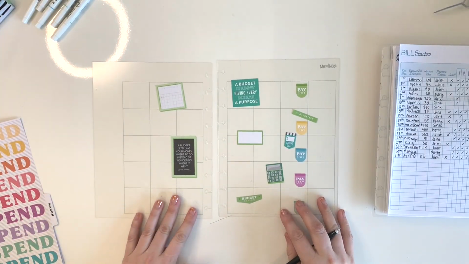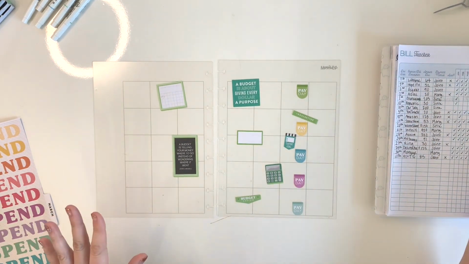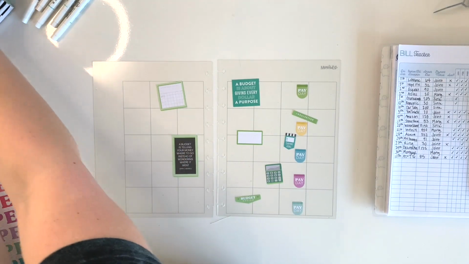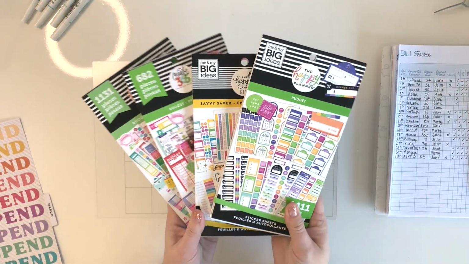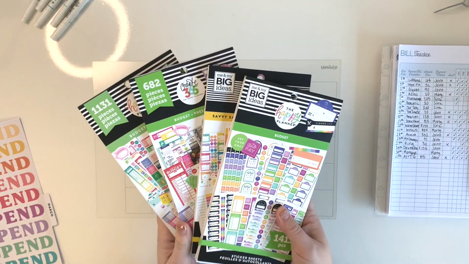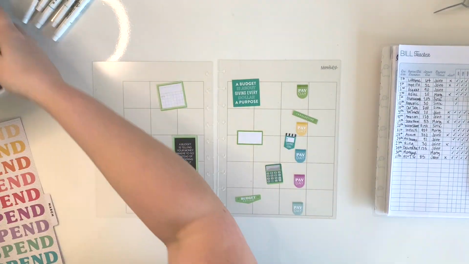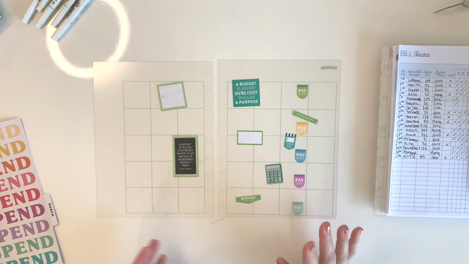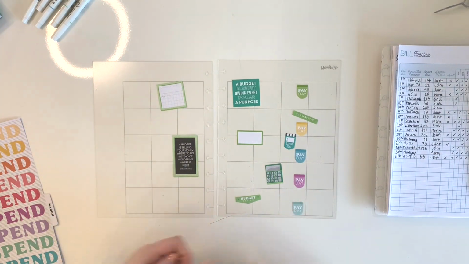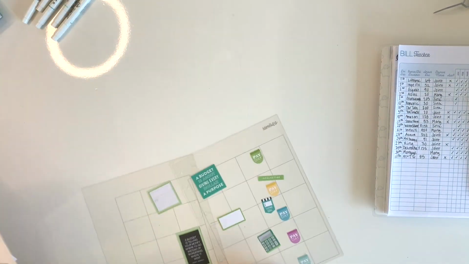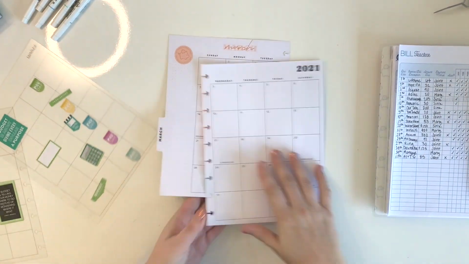I did pull out my sticker planning guides. I was doing a little bit of pre-planning with my stickers from my different budgeting sticker books. These are the ones I typically use. I will link to them down in the description below, but they're from the Happy Planner, and they work really great for my color coding and everything. I just like to make it a little bit pretty so it's kind of more fun to look at than just handwriting. So we're going to grab our March pages here. I'm going to keep these over here.